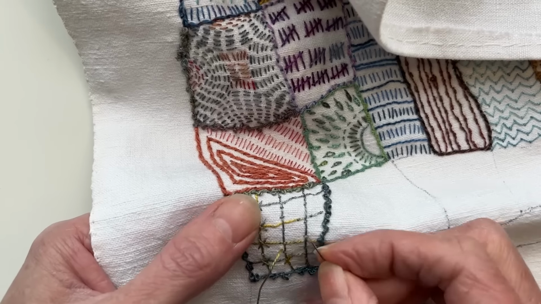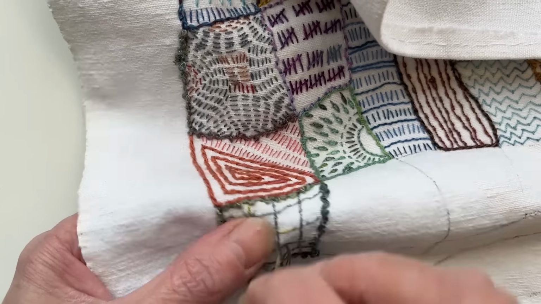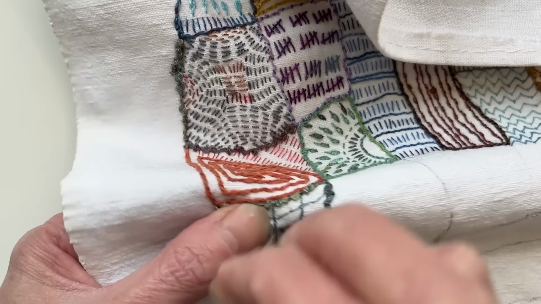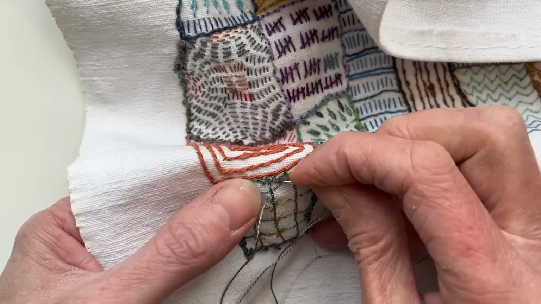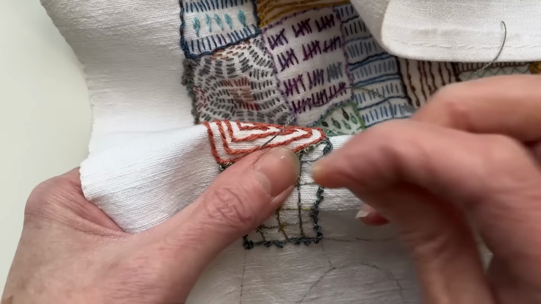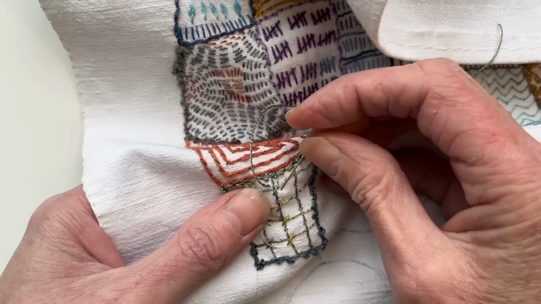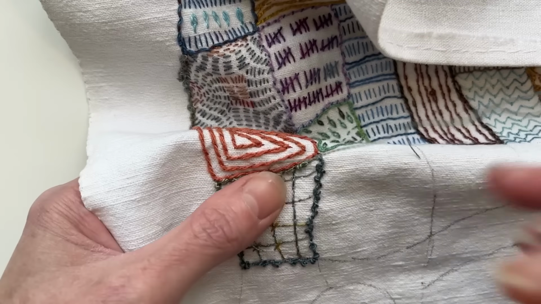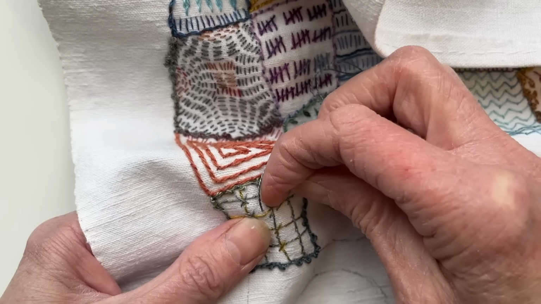Next row rather. Column, not row. You know what I mean, you can see it. And then back down again. And those are very easy.